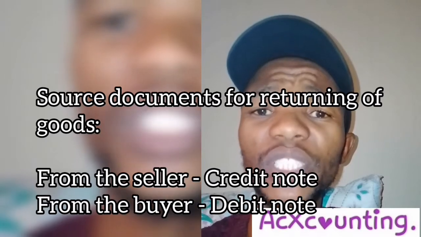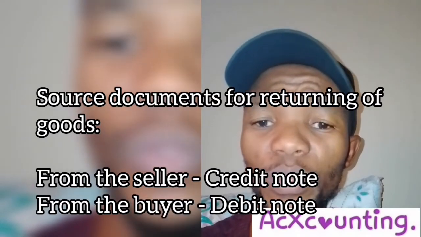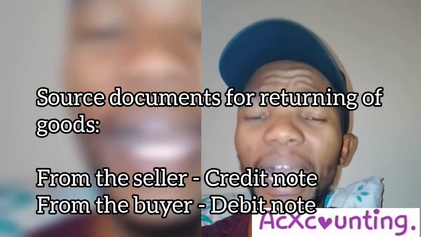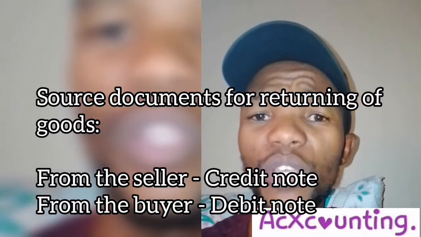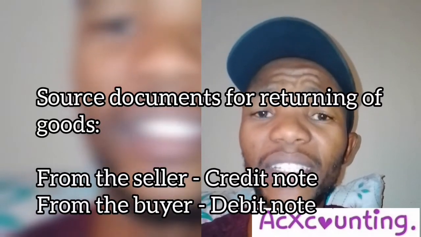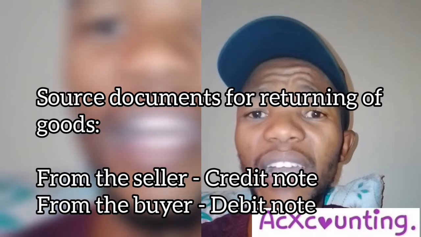Now you also have the other source document, what we call a credit note, right? So a credit note is a document that the supplier issues to the buyer to acknowledge the return of goods. So if a buyer buys something and then they later on return that item or items due to whatever reasons. There are various reasons.